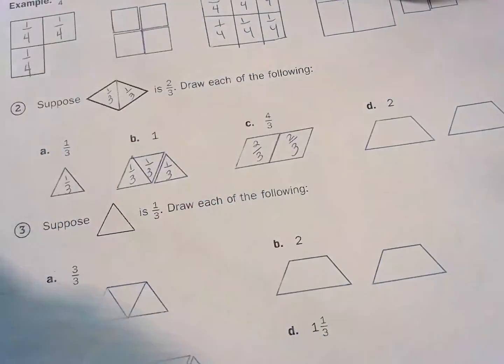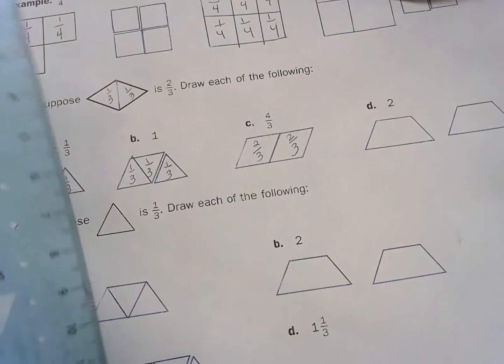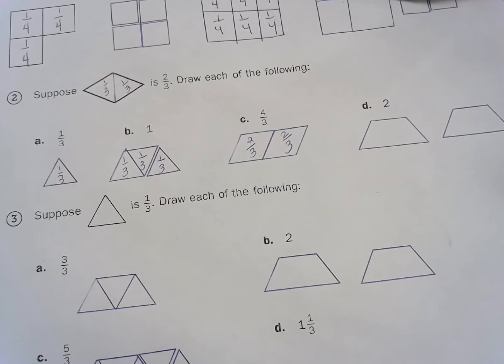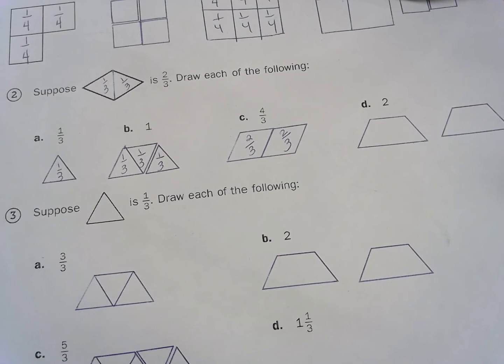I need to locate some more of these templates so I can give you guys one of these. It would be nice if you could have one to just keep in your homework folder and have one to use here at school, so I'm going to have to get on that.